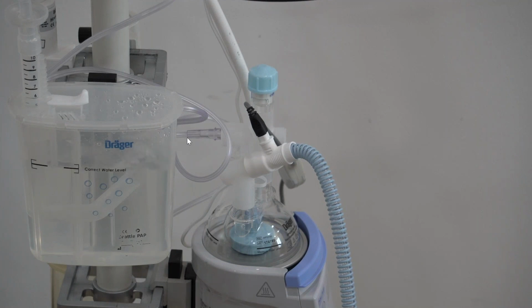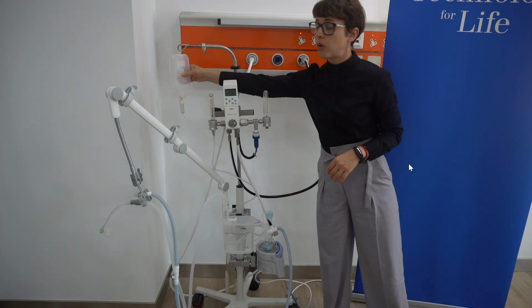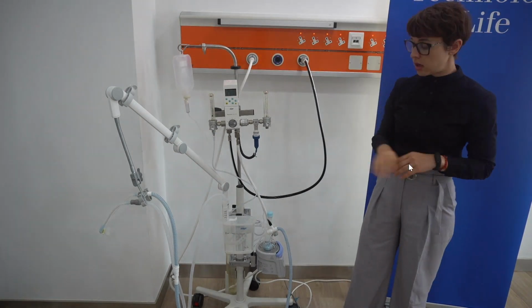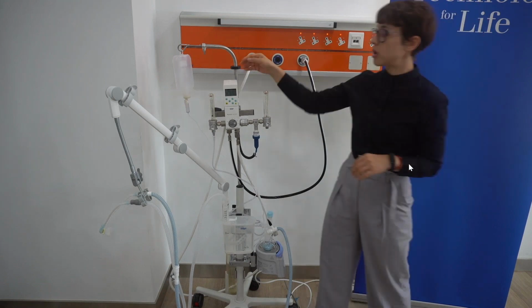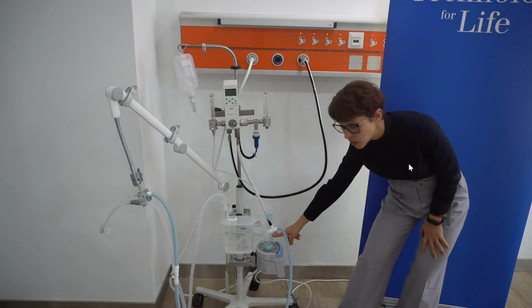Okay, so the next question is: does the bottle hang on the drip stand as part of the CPAP setting? If yes, what is the content in the bottle? It is actually not, and I think that is the question being asked. This bottle in the drip stand is not part of your bubble CPAP solution. This is just the water that goes into the humidifier.